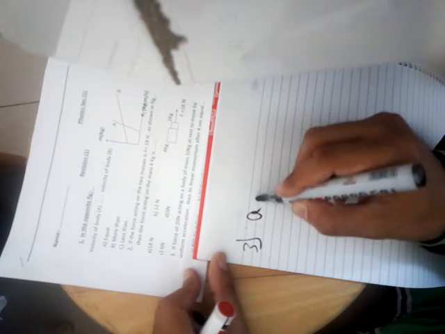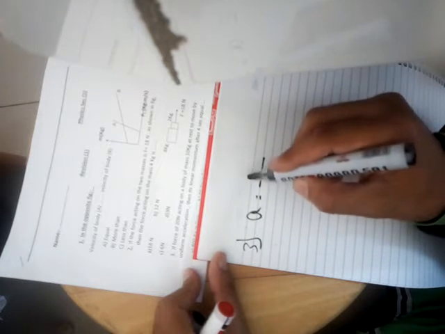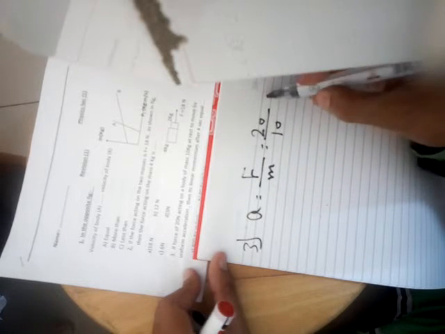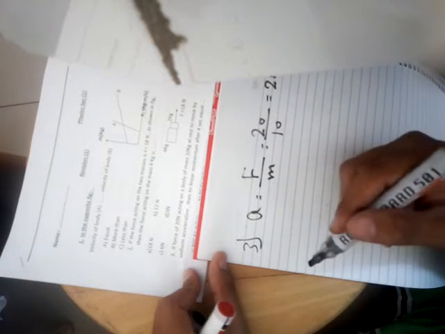Okay? The given force 20 Newton acting on body of mass 10 kg. That means we can get the acceleration of the motion. Acceleration equal force over mass. Force equal 20 Newton. Mass equal 10 kg. So the result of the acceleration 2 meter per second squared.